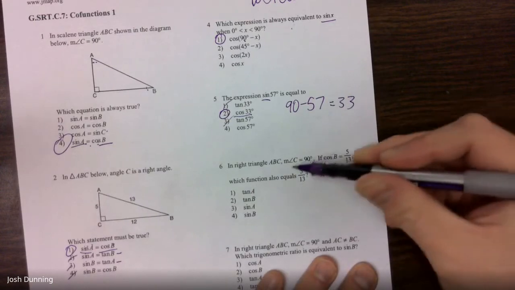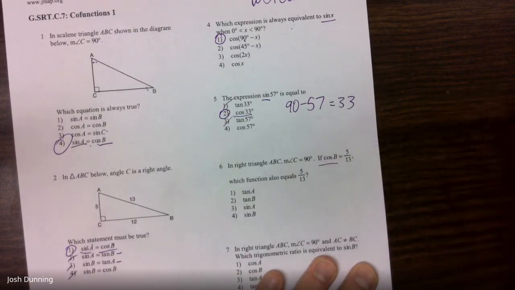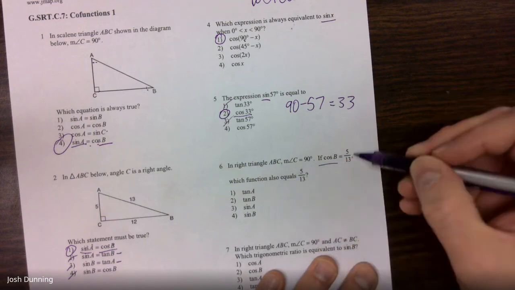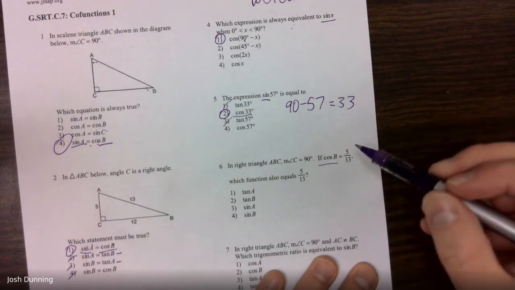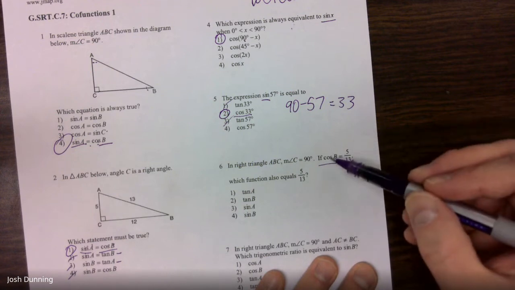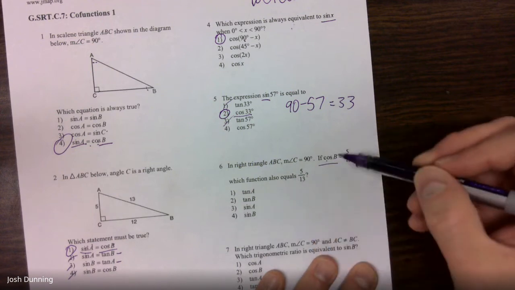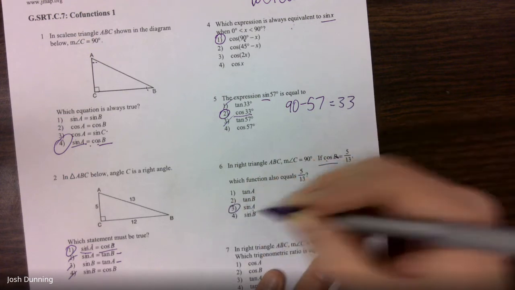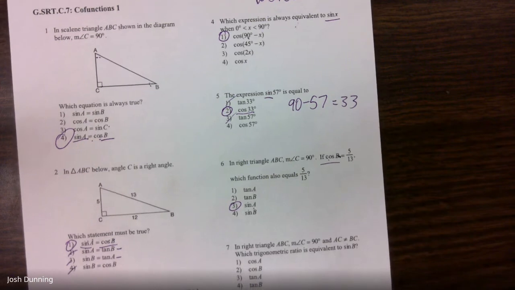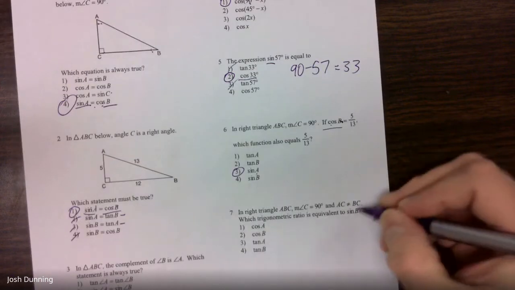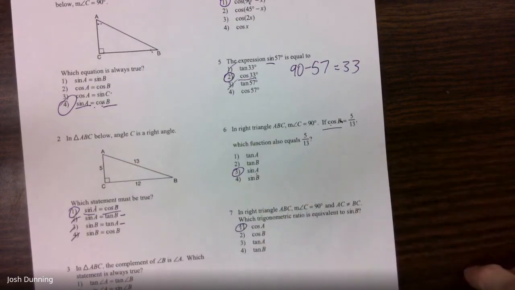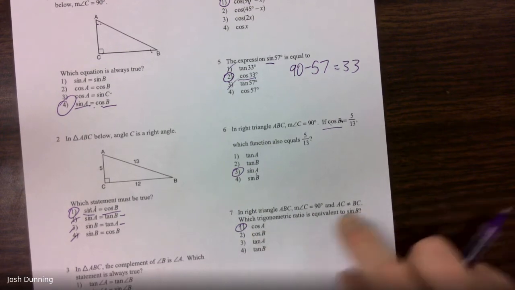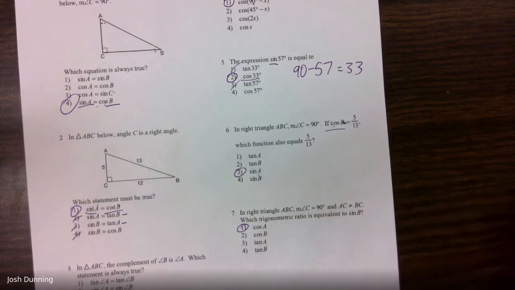So number 6, if cosine B is 5 over 13, which one also equals 5 over 13. So the outputs stay the same. I got to do the cofunction. So I switch from cosine to sine, and I have to take the complementary angle right there. I have to swap angles. And this is just the same thing over and over again on the front. Cofunction of sine B, cosine A. Switch the function, take the complement.